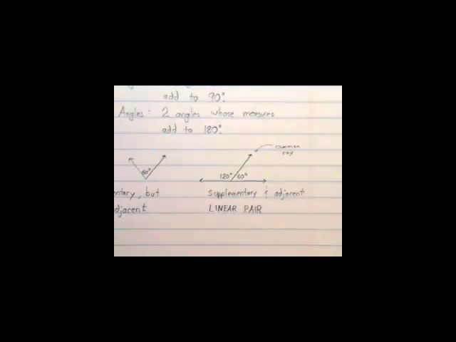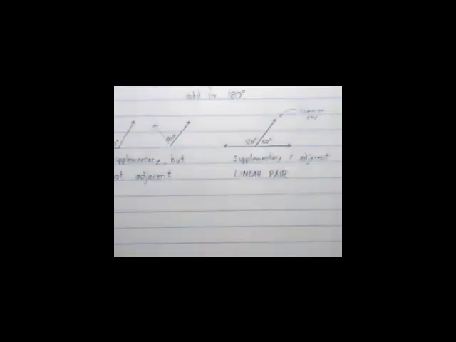Okay, so kind of an important distinction there. Supplementary just means they add up to 180. They could be anywhere. But if we happen to take those two supplementary angles and put them right next to each other, then we have a linear pair because they make a line at that point. They don't make a line if they're not adjacent, so we can't call them a linear pair then. Yeah. Okay, so there's your supplementary.